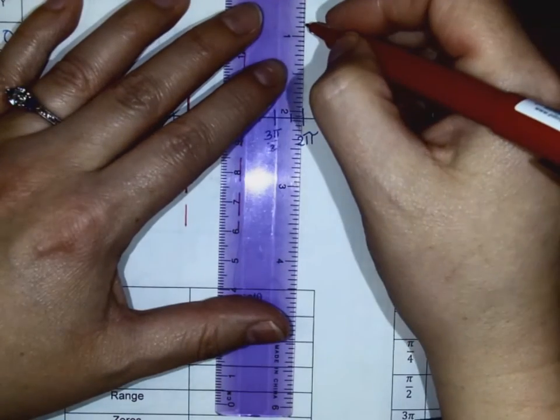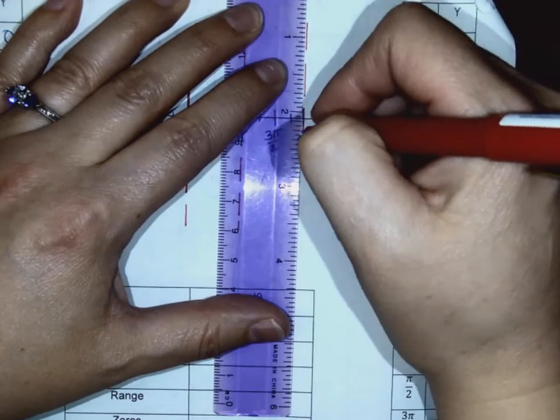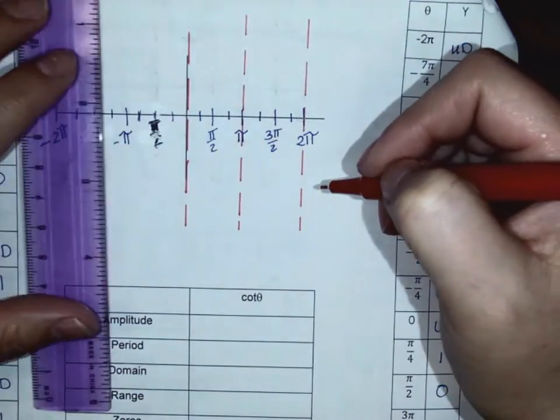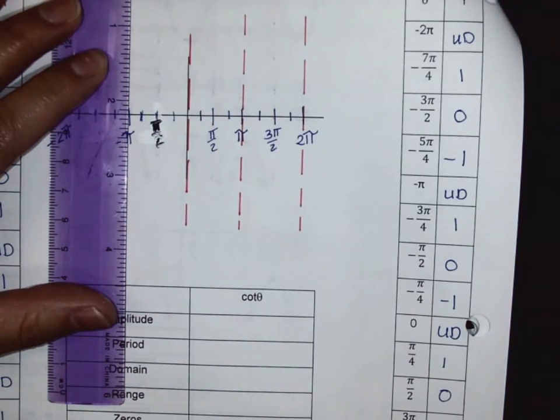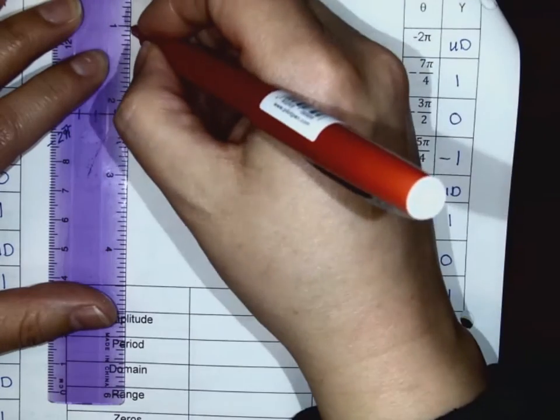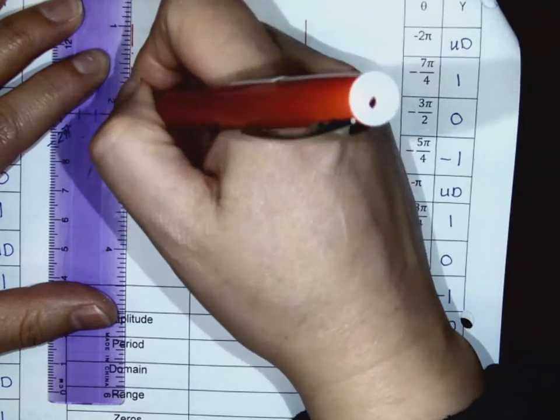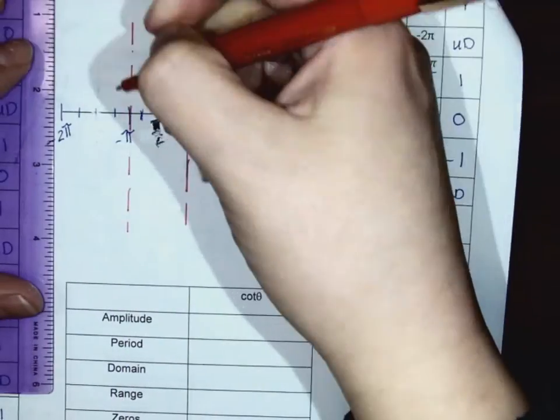Okay, and then 2 pi. And then again at pi and at 2 pi. Negative pi, and -2 pi.